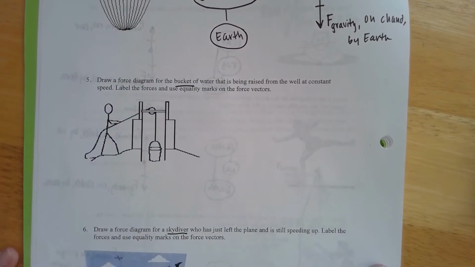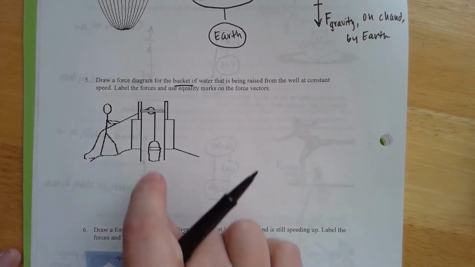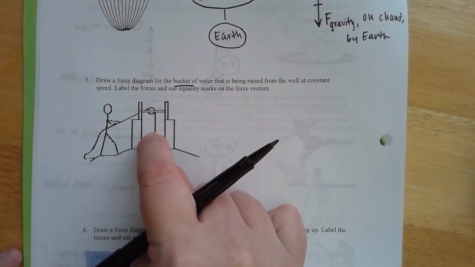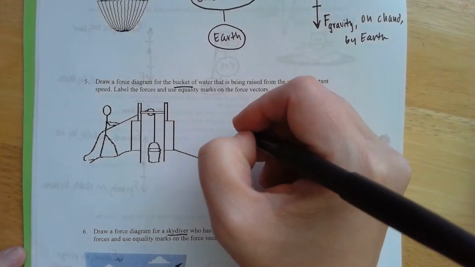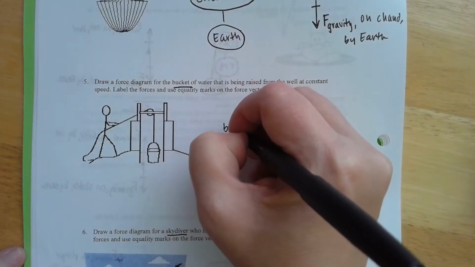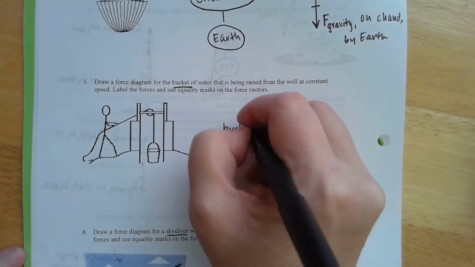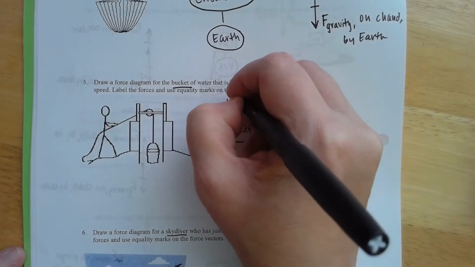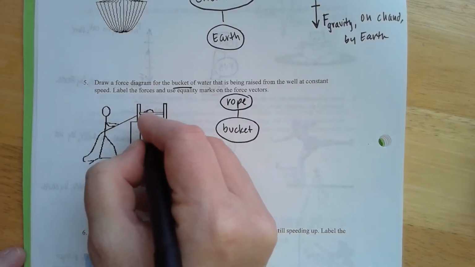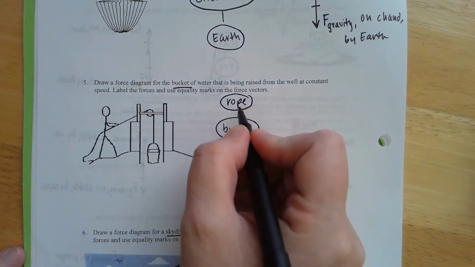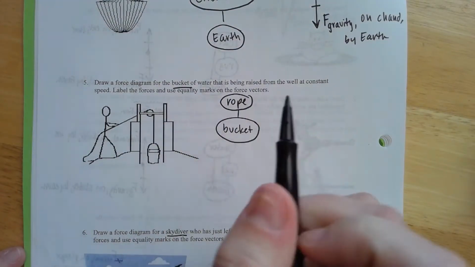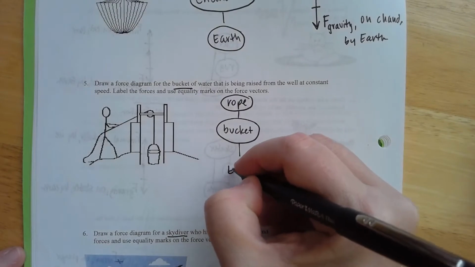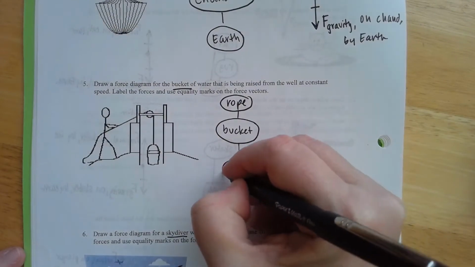Okay. Number 5 is a similar problem. We've got a thing that's hanging on a chain or a rope. And so again, here we've got our bucket in the middle. That's the thing that we're interested in. And it's on a rope. The rope is going over the loop, but we're worried about the bucket. We don't care so much about the forces on the rope. And then this thing is being pulled downward by the earth.